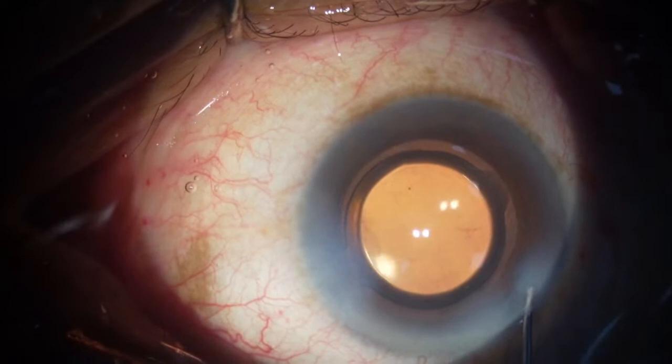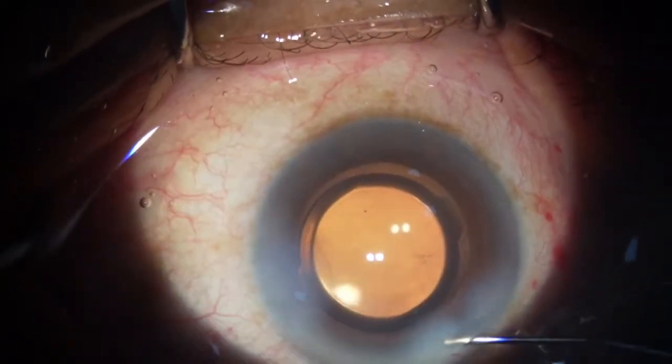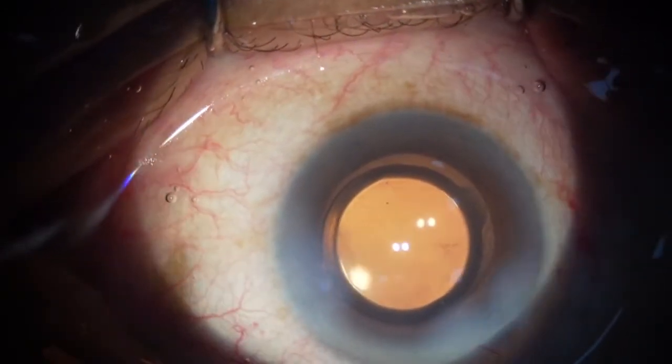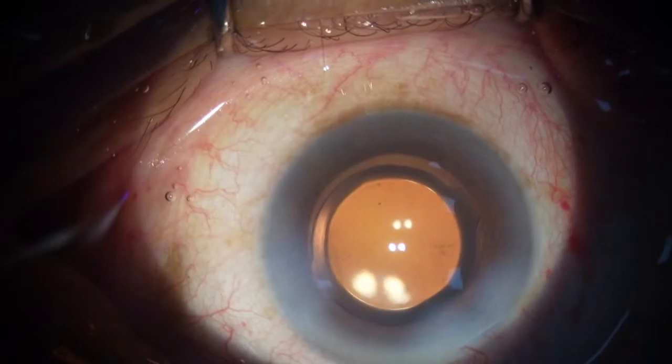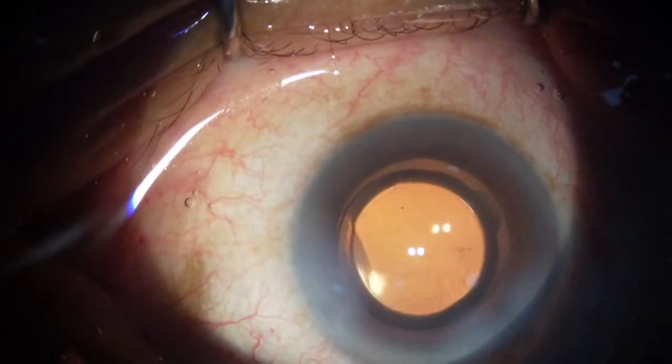Just the sealing of the incision. That's my routine. And the AC is well formed. Just pushing in a little moxifloxacin.